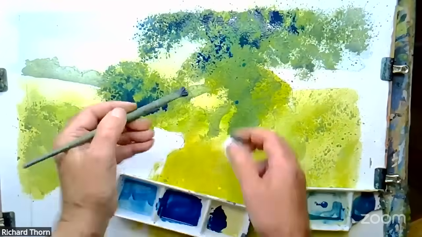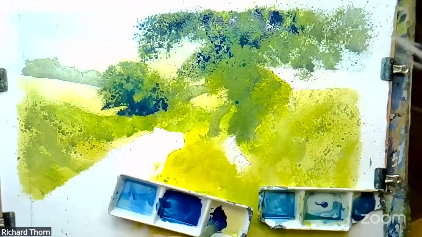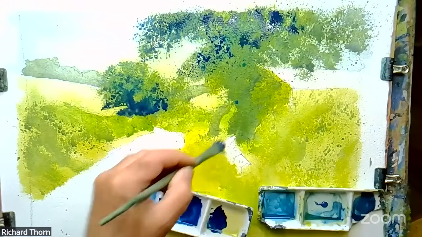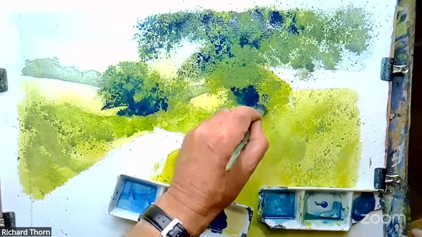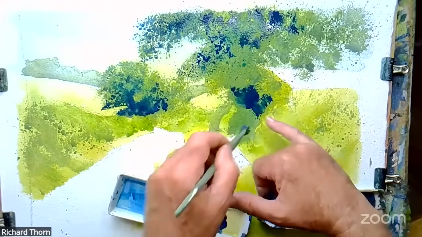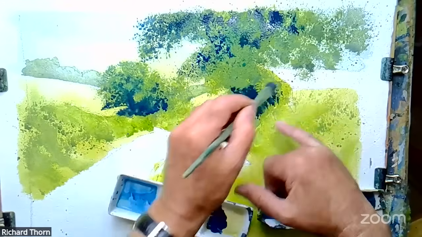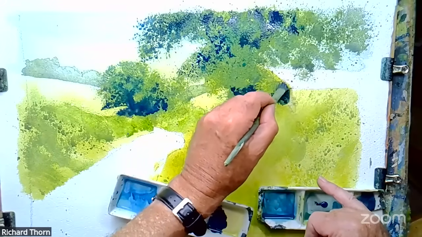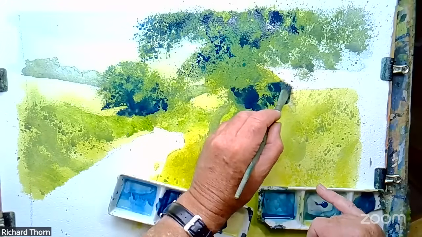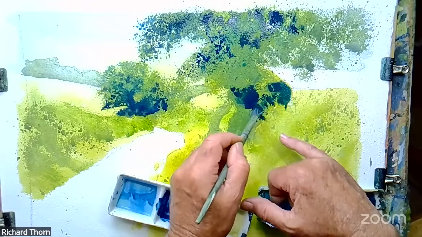As the tree comes down, obviously, it gets darker in this area. I'm going to start working upwards from the bottom. And as I come down here to the hedge, I'm going to leave little areas which will make up the top of the hedge.